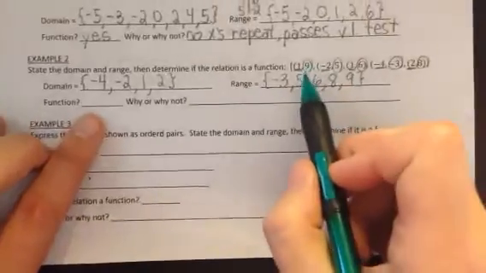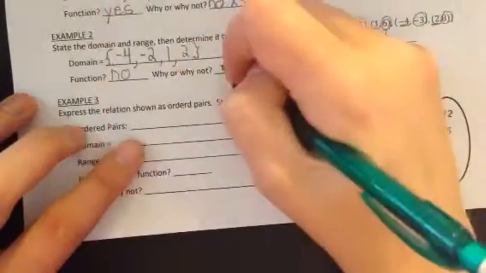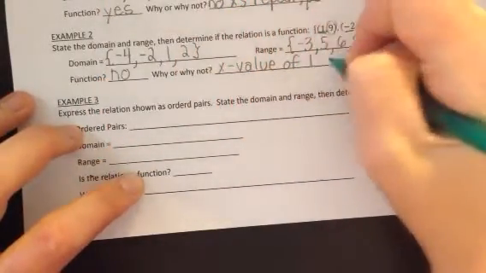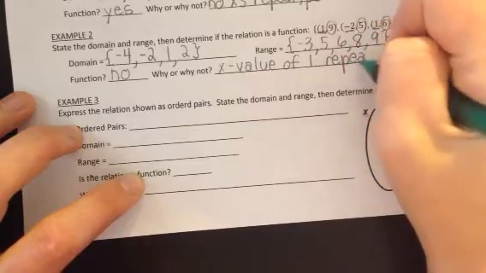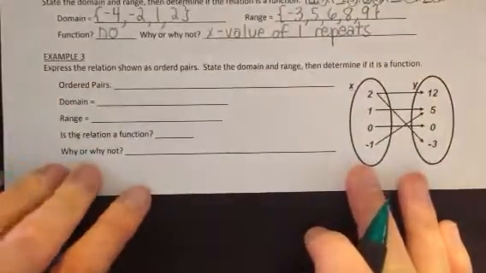All right, is this a function? You should have noticed when you were reading the domain, the x, that you said 1 twice. No, it's not a function. The x value of 1 repeats. Can't be a function. Okay, let's look at example number 3.